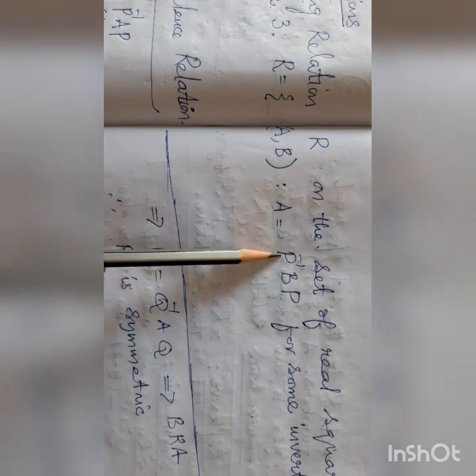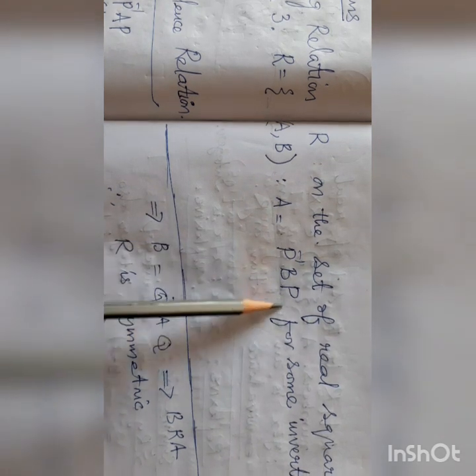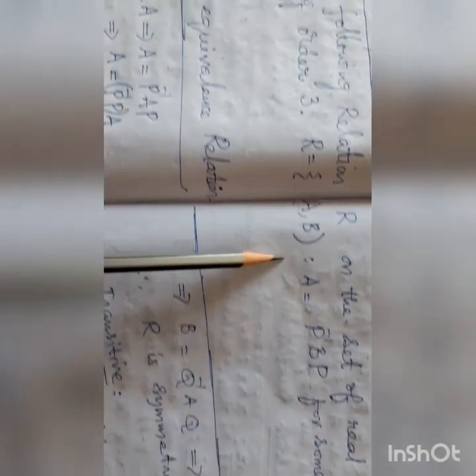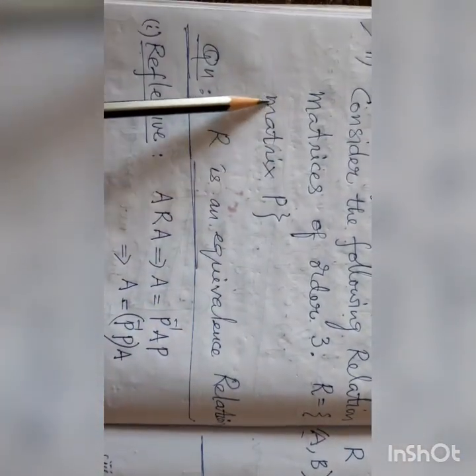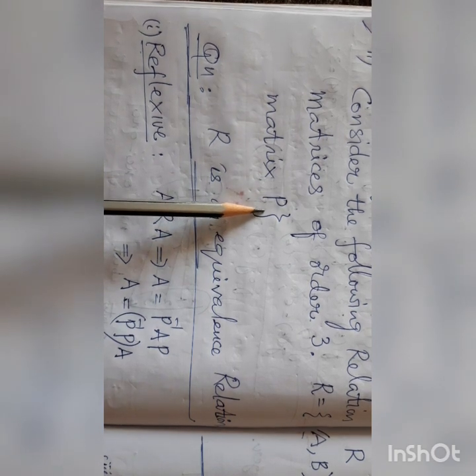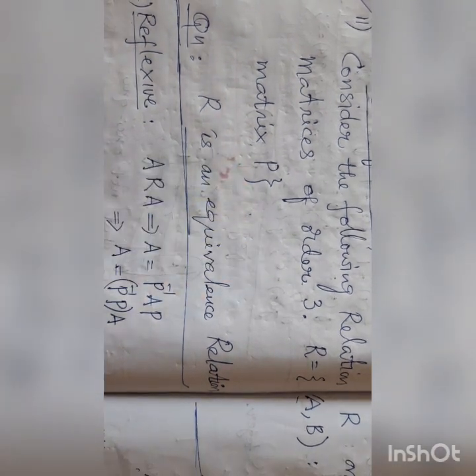A equals P inverse BP for some invertible matrix P. This is the set given in the matrix question.